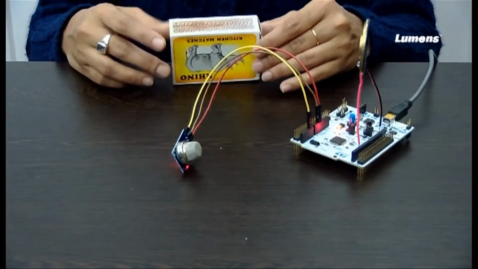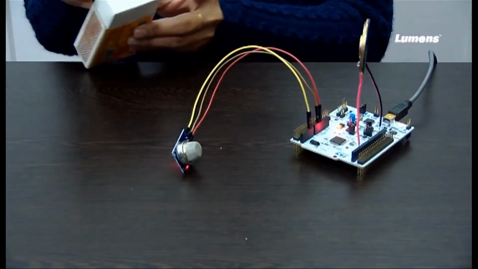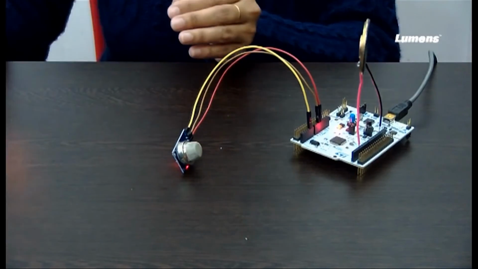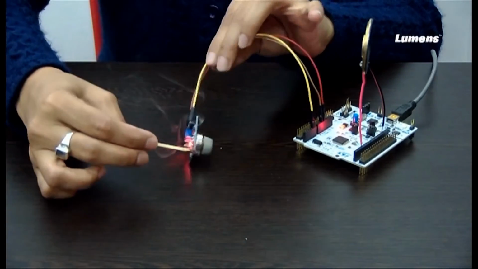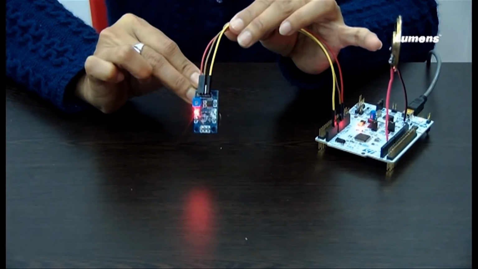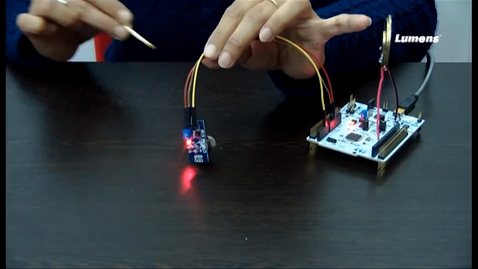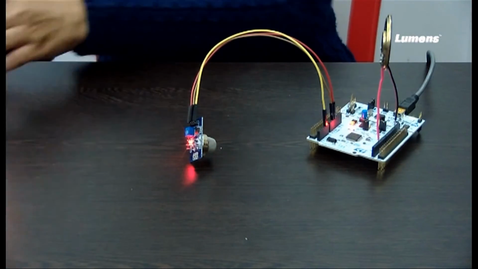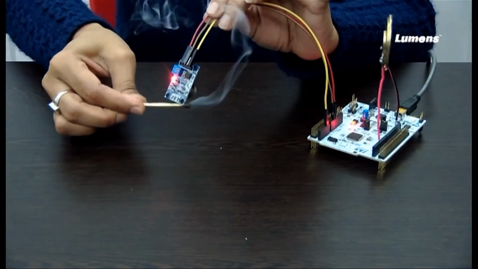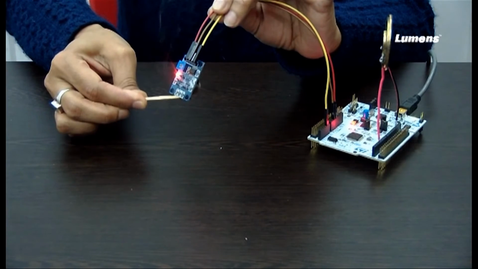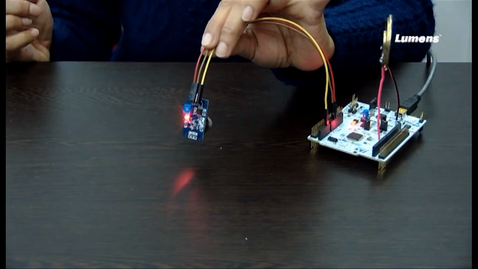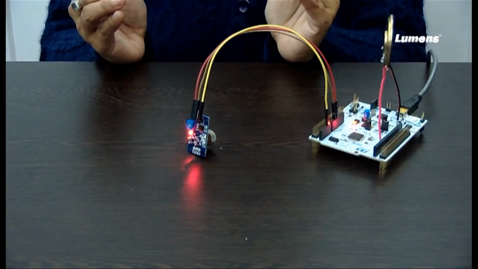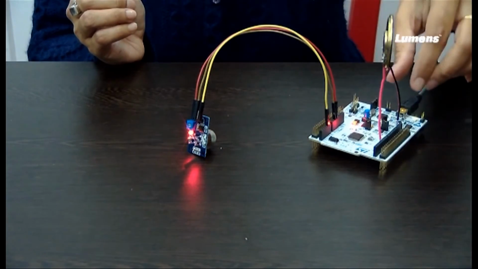Now, I will use a matchstick. I will just light this matchstick and use the smoke of this after it is off. Whenever it senses the smoke, the siren will be on for some time.